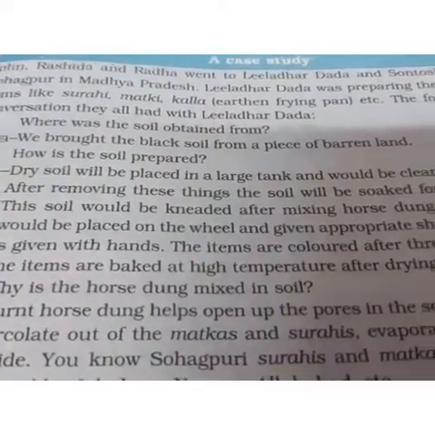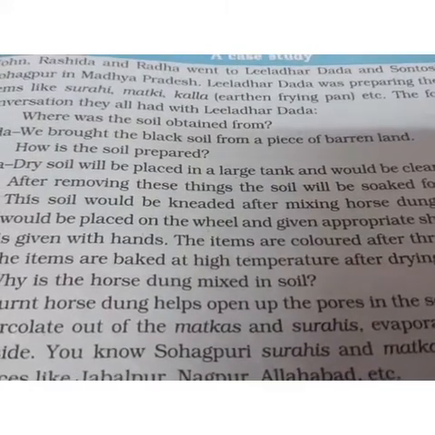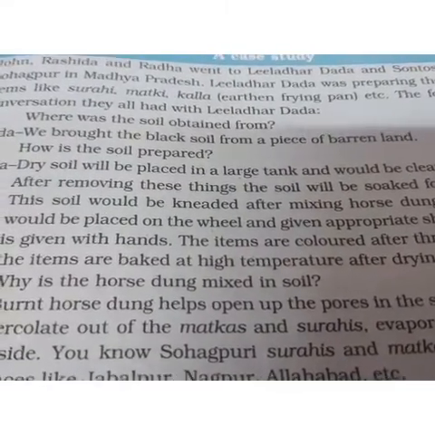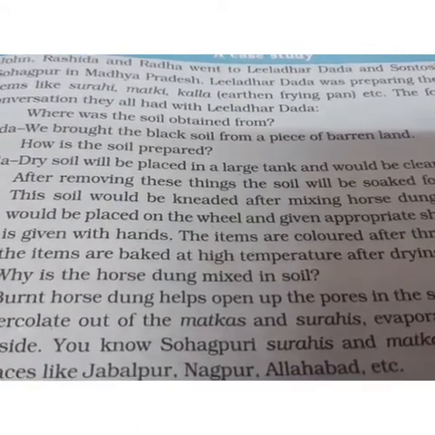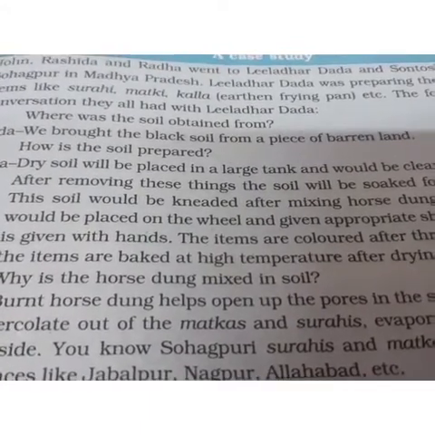Now he has taken some soil from the barren land. He has taken out the black soil. You might be knowing that the colors of the soil are also different. Red soil होता है, black soil होता है, तो वैसे ही brown soil होता है.